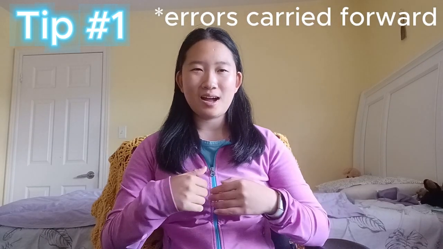And this is because IB has a marking system called errors carried forward, and I honestly think that all math teachers mark the same way, because they kind of think of it like this. If you get one part wrong and the other two parts underneath it require this one part, it's not fair to lose every mark just because you got part A wrong.